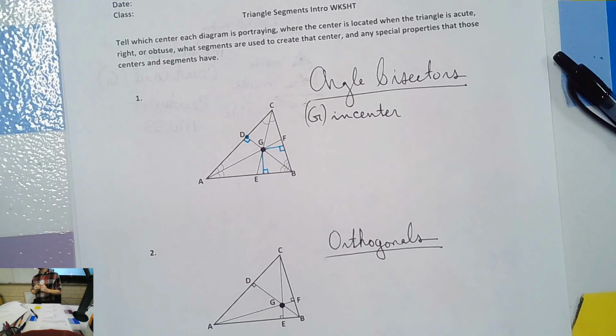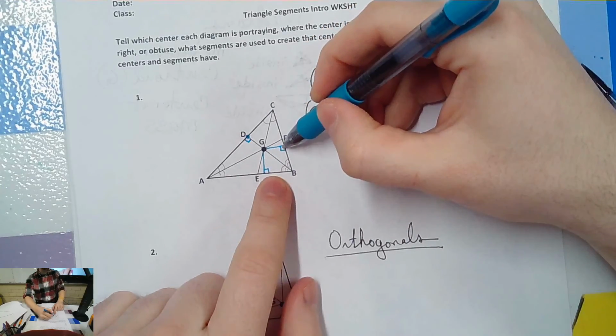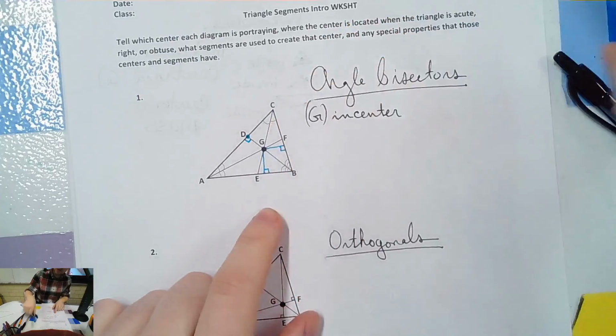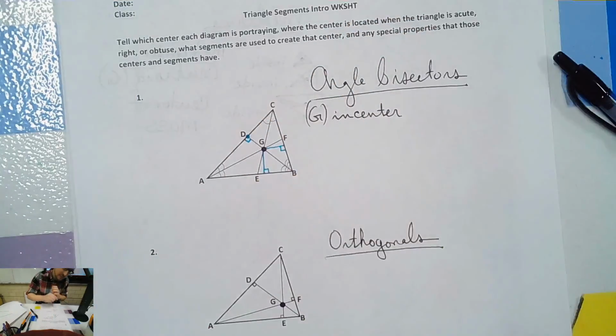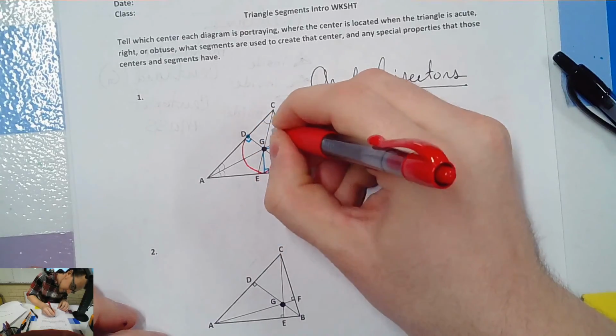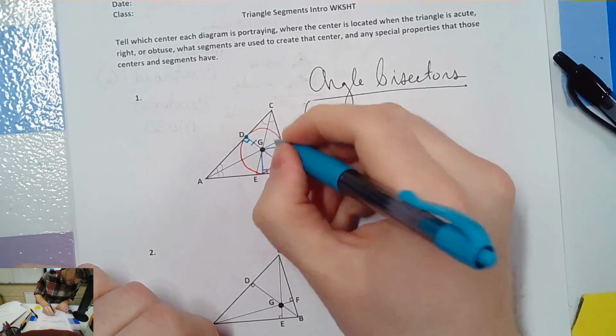What do you know about circles? Radius, very good, right? From the center to the outside of the circle should always be the same. So from the center to the outside of the circle, which we know touches the sides of the triangle, should all be the same because they're all radii. So there's a circle that exists here. Something like that. It's a poor circle. That's okay, we're not classist. So these sides are all the same.